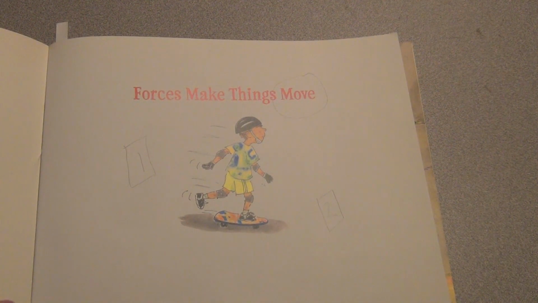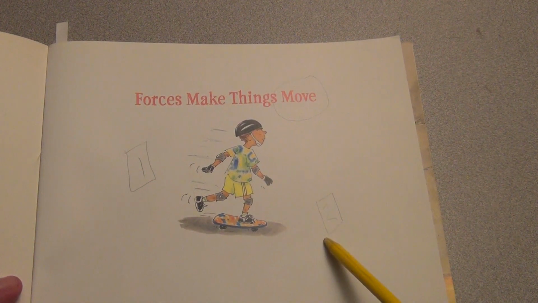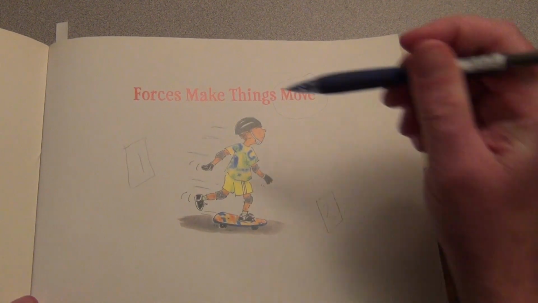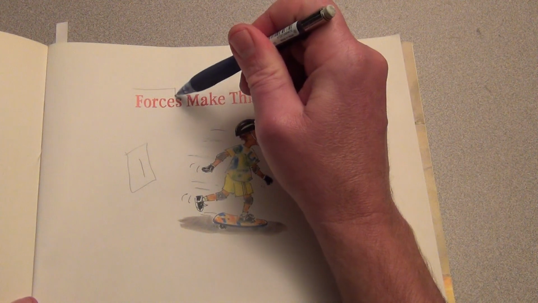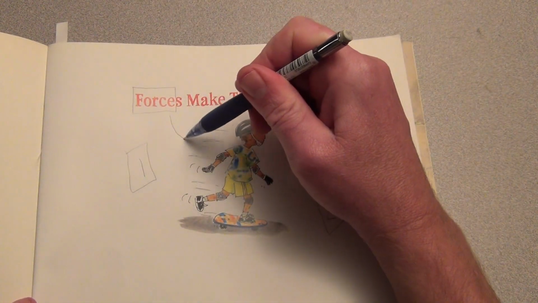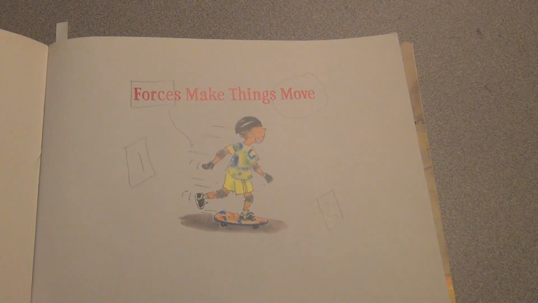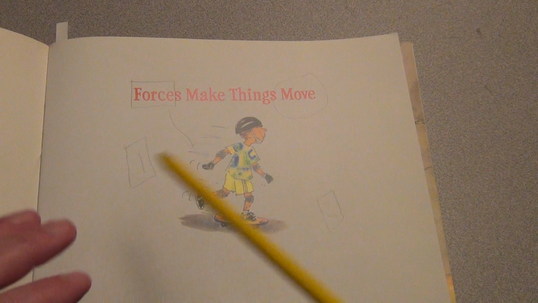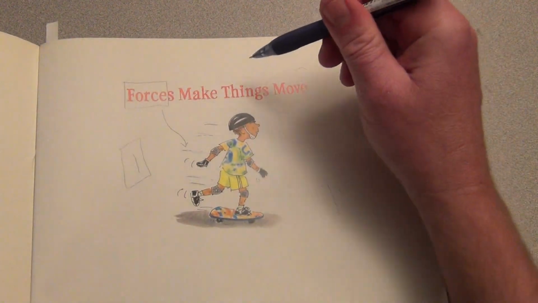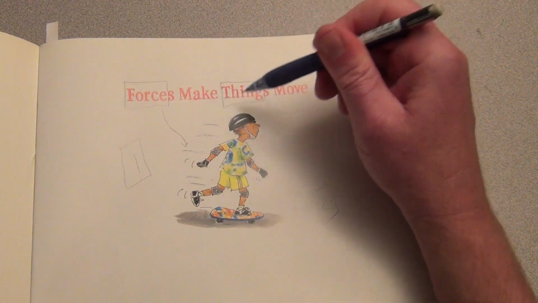And to go between two locations of space, a force is required, which is symbolized by these lines. And the boy here is what is called a thing.